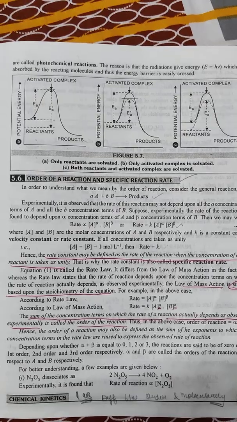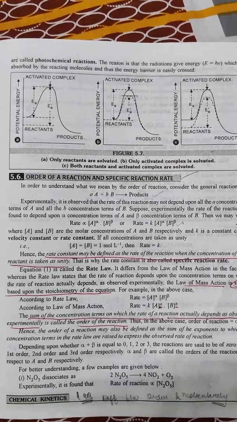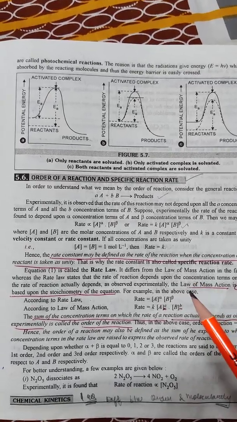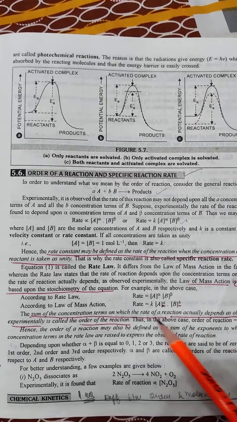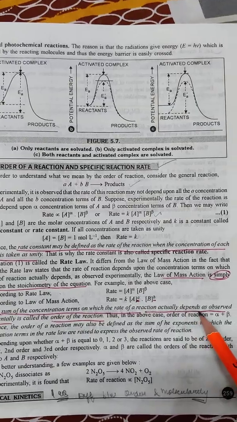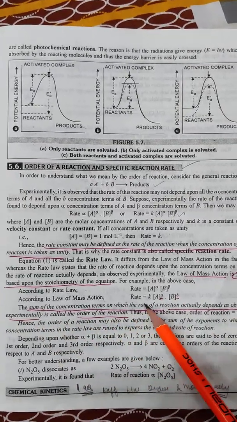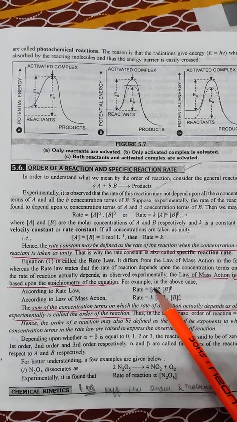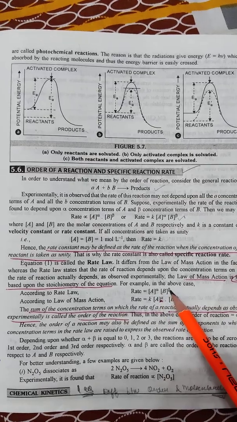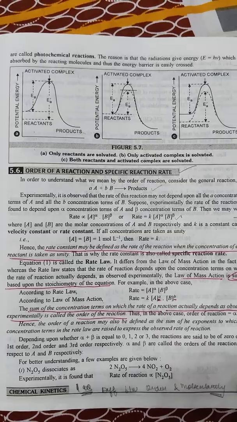Specific reaction rate means when we have a concentration of 1 mole per liter, it becomes specific. So now you should understand what the order is for any reaction. The sum of the powers of concentration on which the rate of reaction actually depends, as observed experimentally, is called the order of reaction. As in our case, experimentally the powers are alpha and beta, so the sum of alpha and beta is known as the order of reaction.